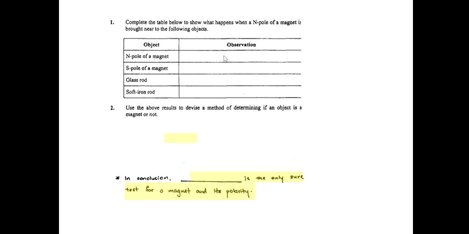What word would you choose to write here? What would you observe? Would it be no effect, repel, or attract? Can you write that there? What if this north pole is now brought near to the south pole? What will be the effect? Will it be attracted, repel, or no effect? What about the glass rod and the soft iron? Can you quickly fill in this choice of words here, and then I will run through the answer with you. I will pause here and let you fill in the answer in a few seconds.